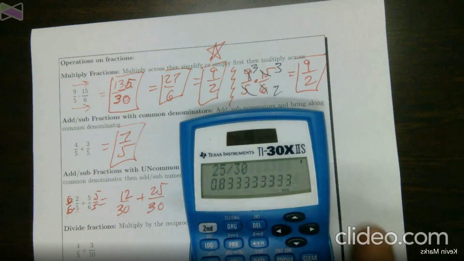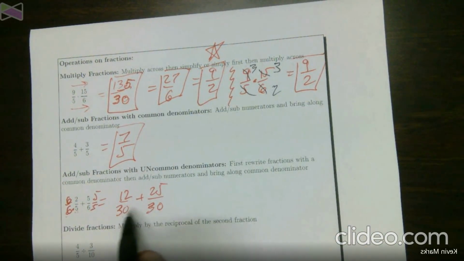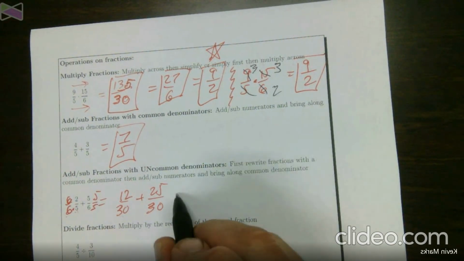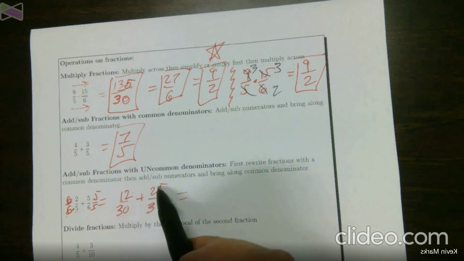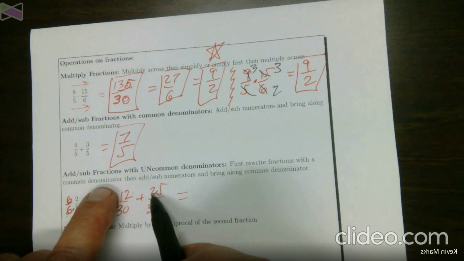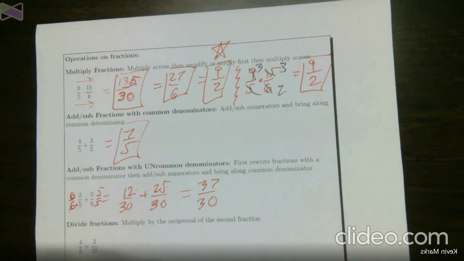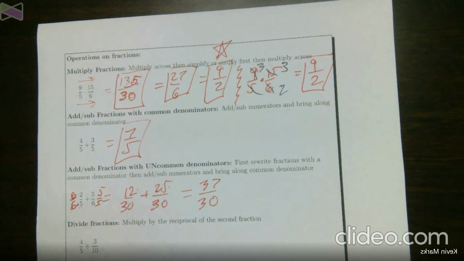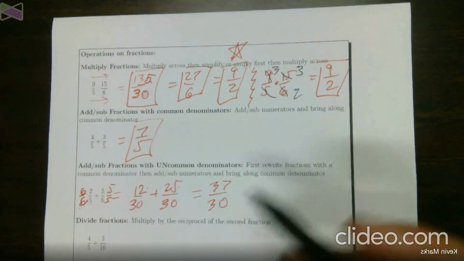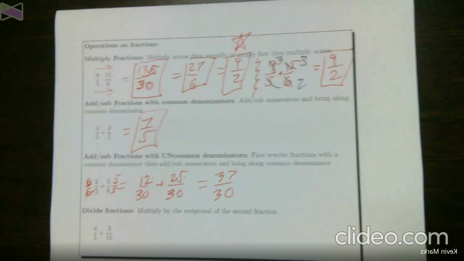They're just looking different so that these are now the same, so I can talk to each other, right? 12 of these plus 25 of these would be 37 of those 30s. And there you go. You could try to reduce it, but do they have anything in common? Nah. So who cares? Okay.